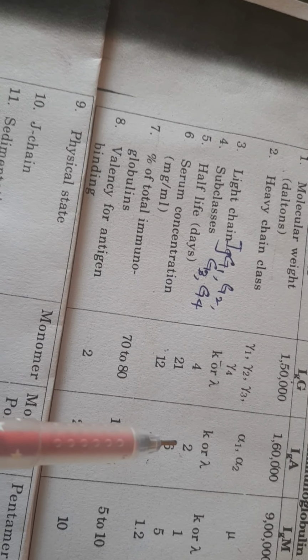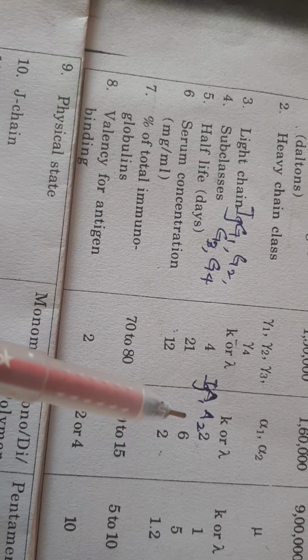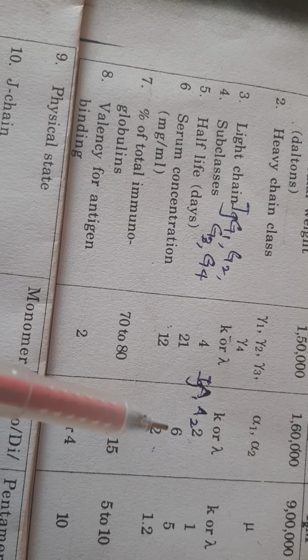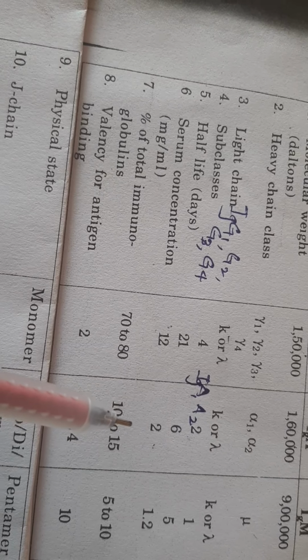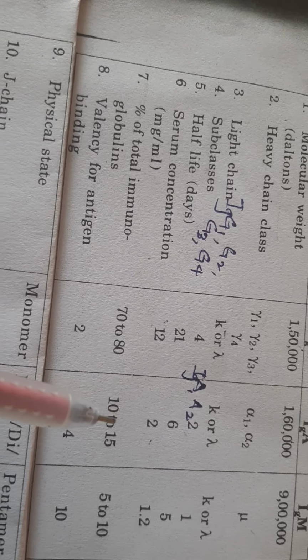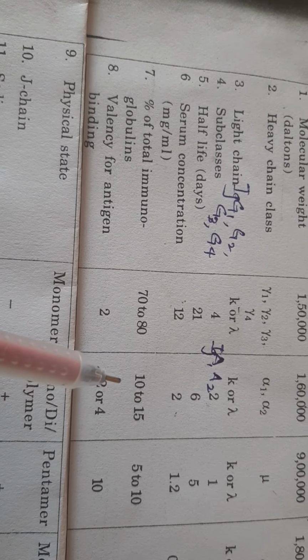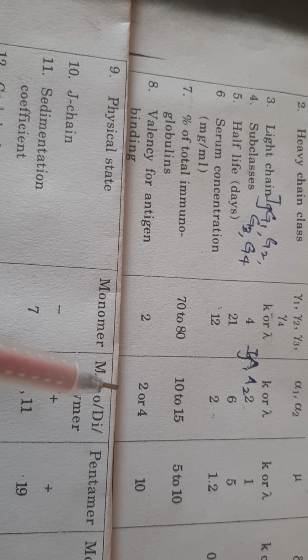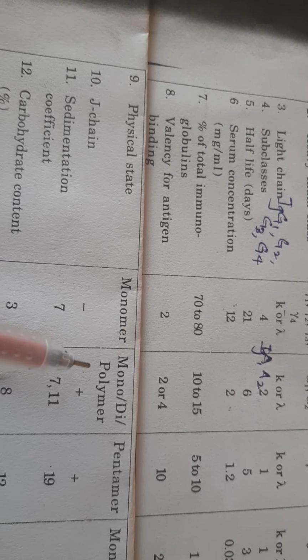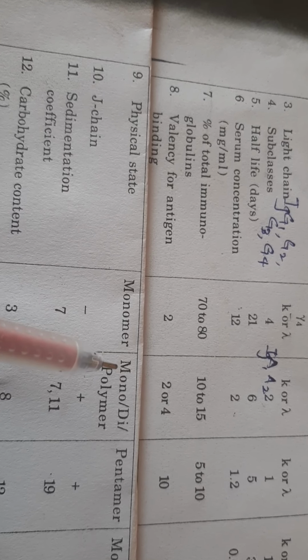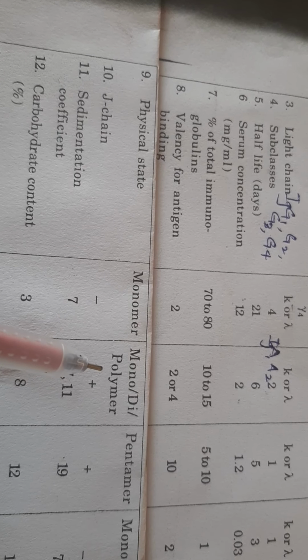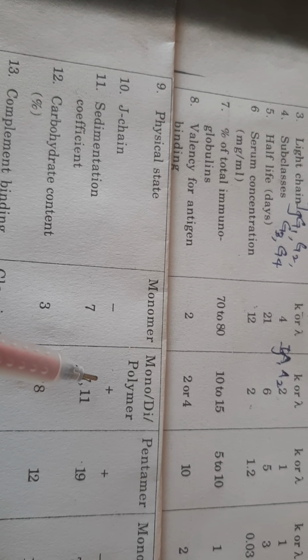It has the 2 subclasses alpha 1 and alpha 2, or we can say A1 and A2. Immunoglobulin A1 and immunoglobulin A2. And its half-life is about 6 days, and the serum concentration is 2 mg per ml. The total percentage present is about 10 to 15%, and the valency for antigen binding is 2 or 4. The physical state is mostly monomer, or rarely dimer or polymer, and it has the J chain.